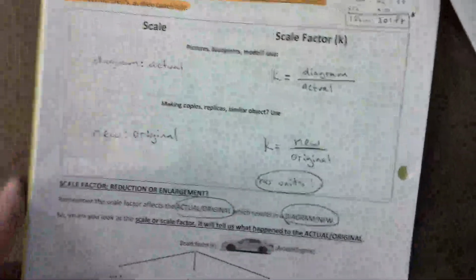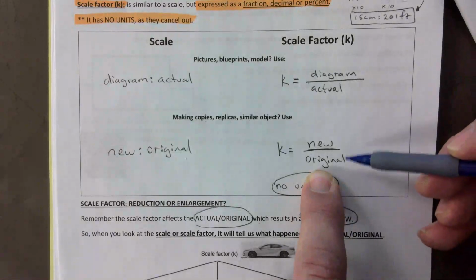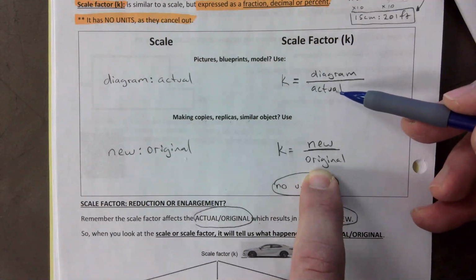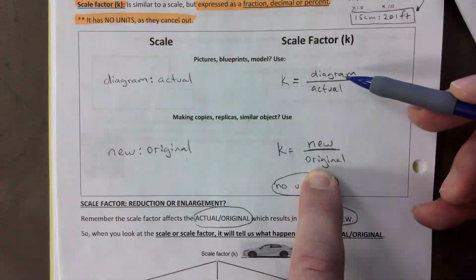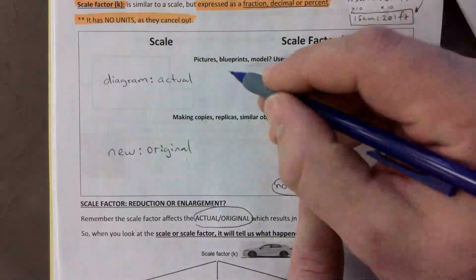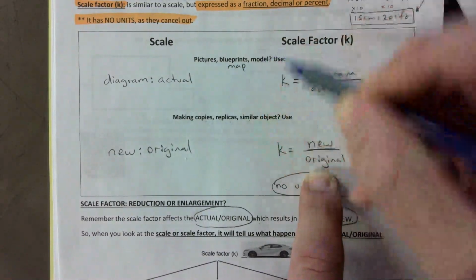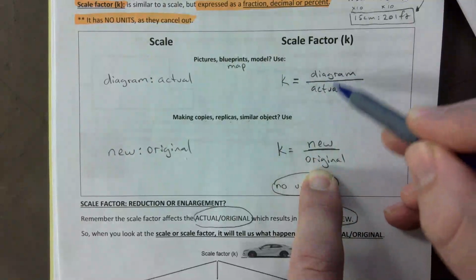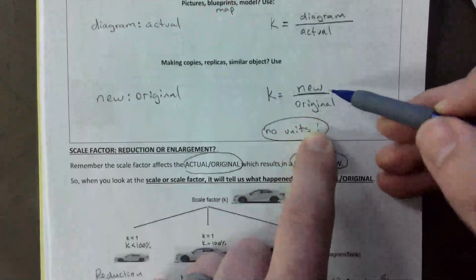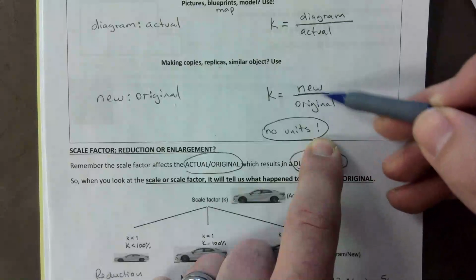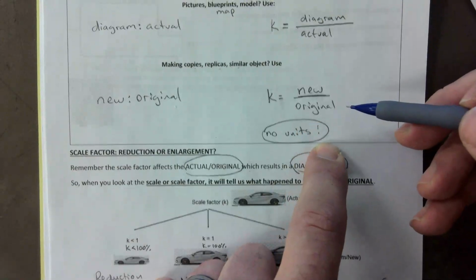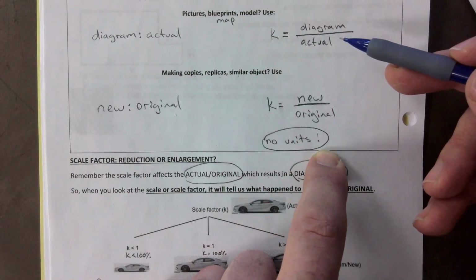Oh, one more thing, sorry. These two are actually exactly the same. It's just that I use the terminology diagram and actual when it comes to pictures, blueprints, models. You know what, even a map, if you want to add the word maps, I use this terminology here. It's just easier for me to know which one is which if I use this. If I'm making copies or replicas, then I like to say, hey, this is the original, this is the new, okay? So just remember, other than that, we work them exactly the same way.